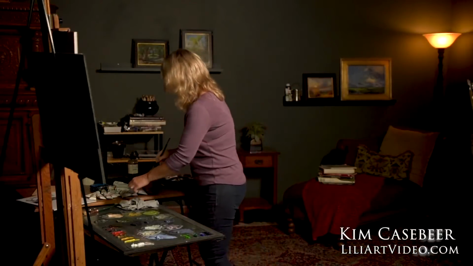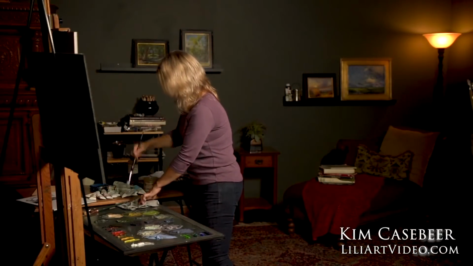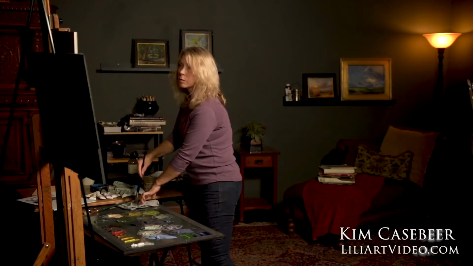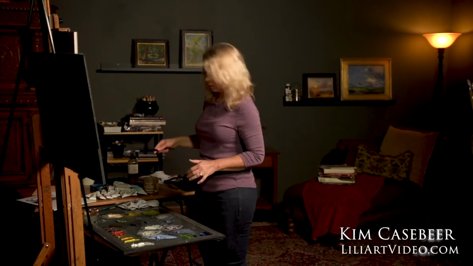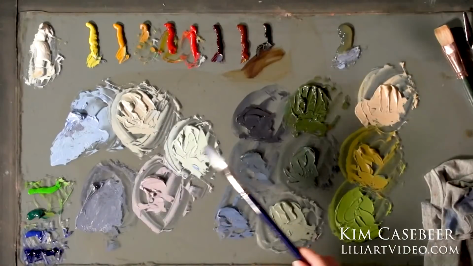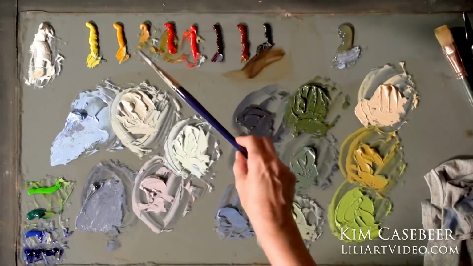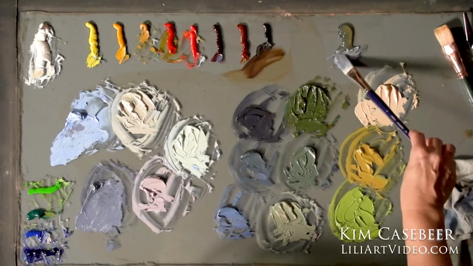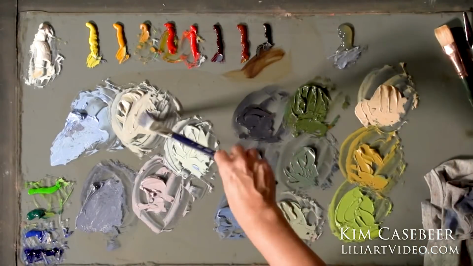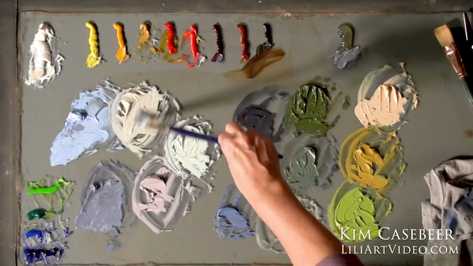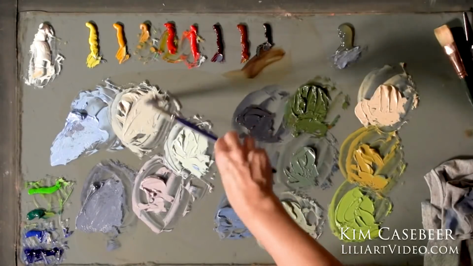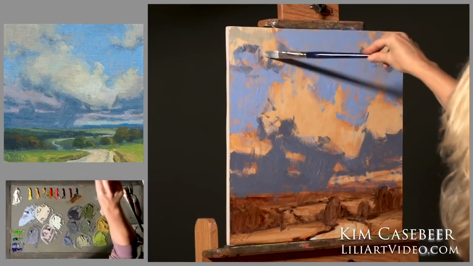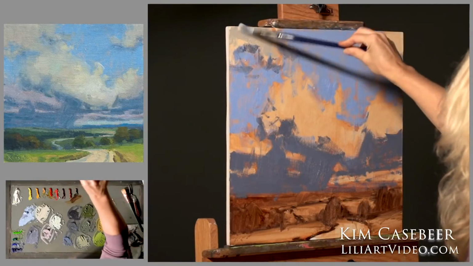All right, clean that brush. And I'm going to start massing in the clouds next. Some more solvent-free gel to throw in there in the warm gray to keep this paint thin to thick. So we start out thin with the paint and then make it thicker as I layer.